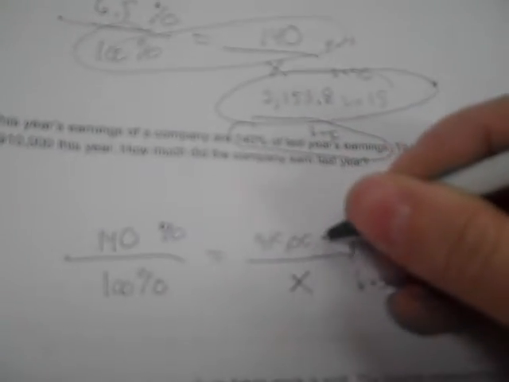It stops at the end of the sentence if you don't run into a helping verb, is what it's called. Okay, part over base. Last year's earnings is the base. But that's not last year's earnings, so we don't have the base. $910,000 is the part. So I take 100 times 910,000 divided by 140, $650,000.